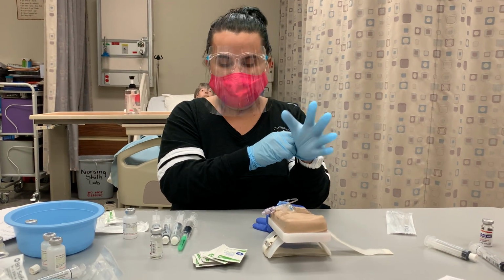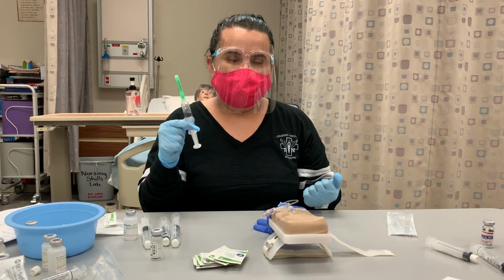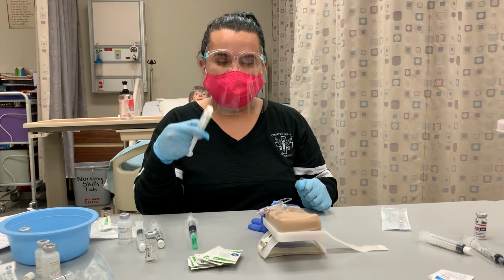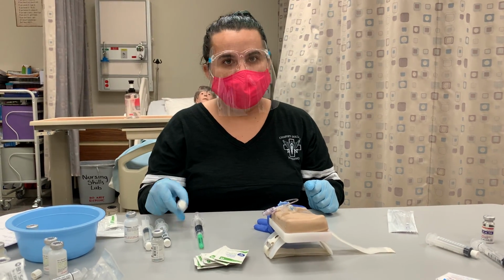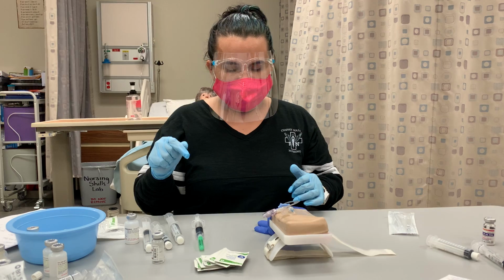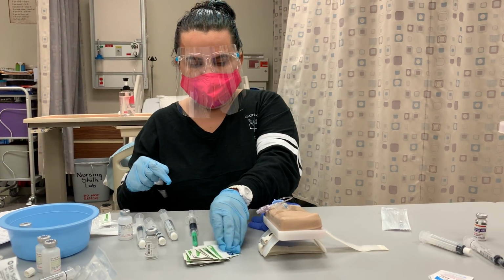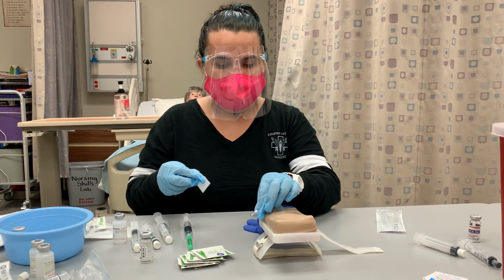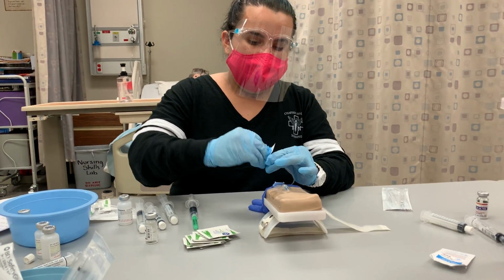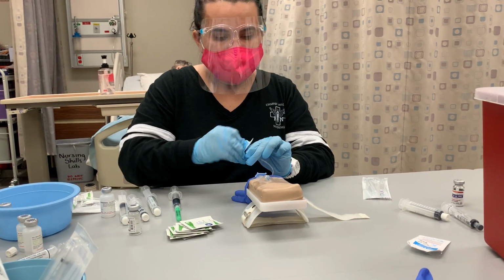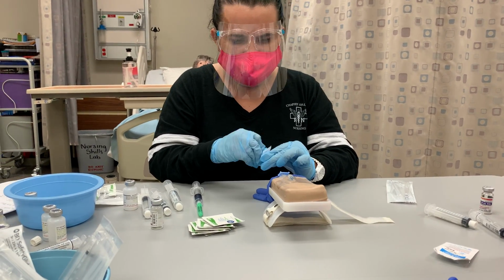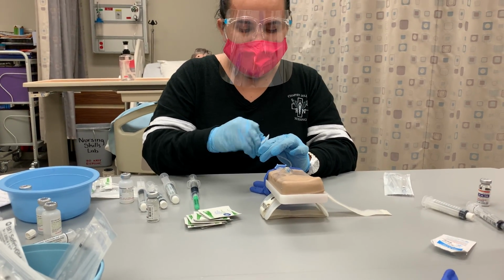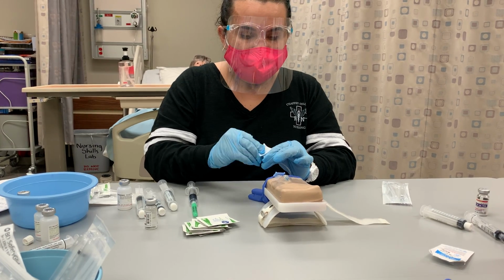And I forgot to mention, alongside my 6 mLs of medication, I would also have the same amount of normal saline, because I'm going to flush with that after the administration. So what I'm going to start by doing is assess the site. And by doing so, I'm going to be scrubbing the hub for 15 seconds. While I'm scrubbing, I am looking for any pruritus, any redness, inflammation, any drainage, anything that looks abnormal that might be a signal for me to put in a new IV.